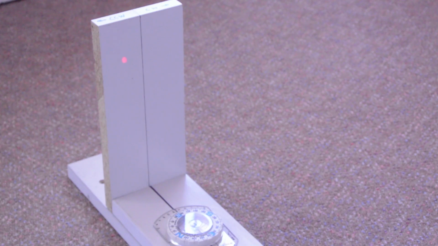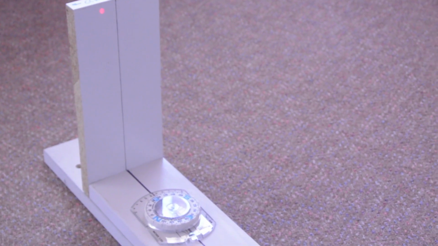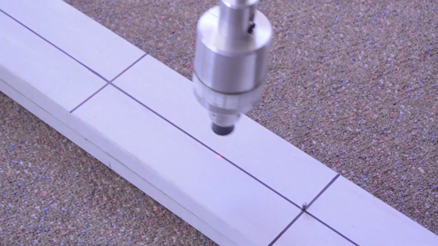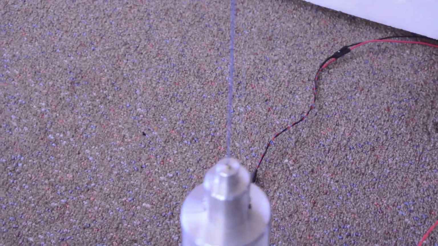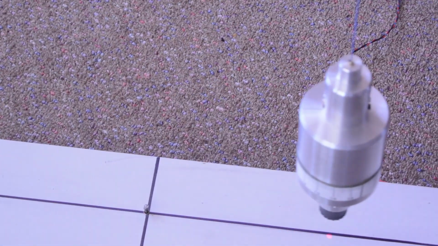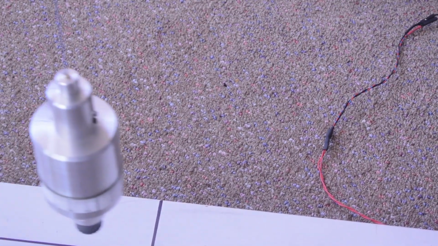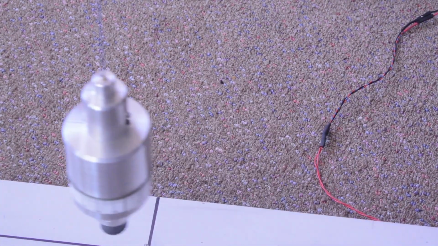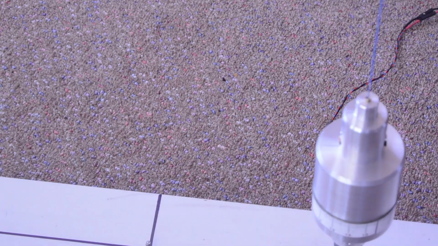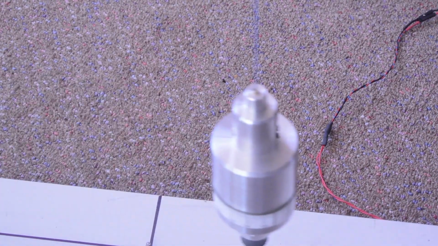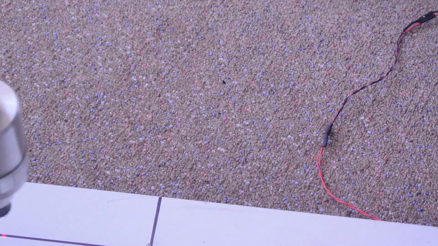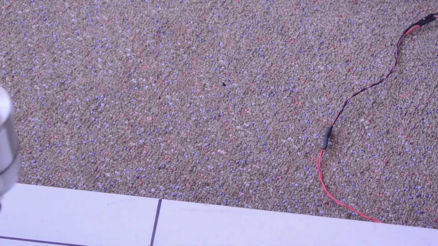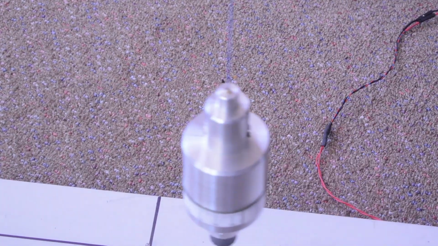Possibly another indicator is the line on top of the pendulum itself, the bob. I'll just get a bit closer to that. You might see a black line just on the top of the bob, very hard to pick, but that is actually following that.